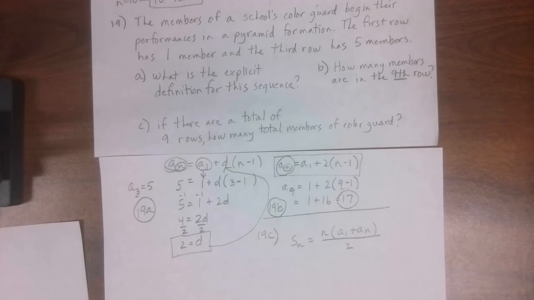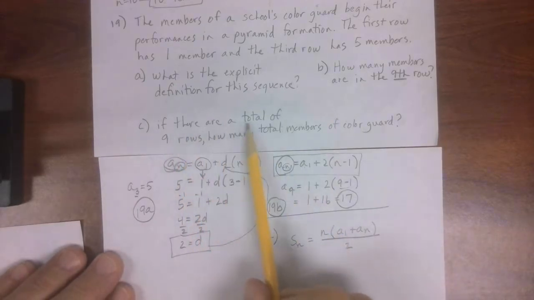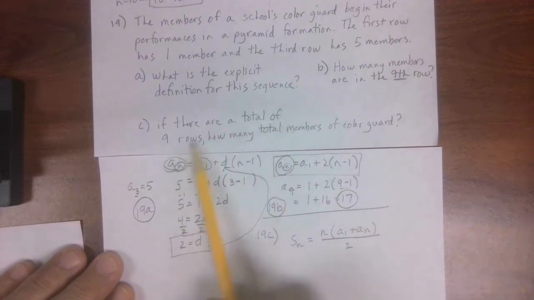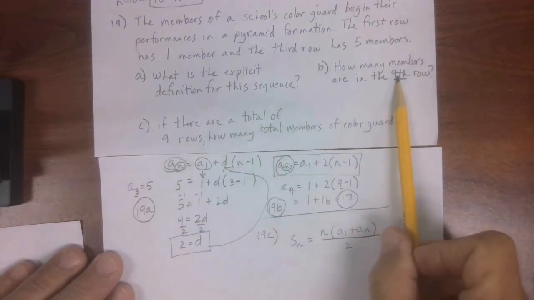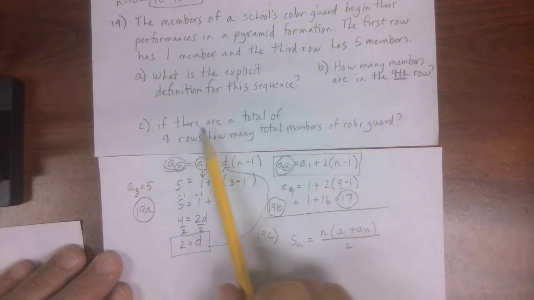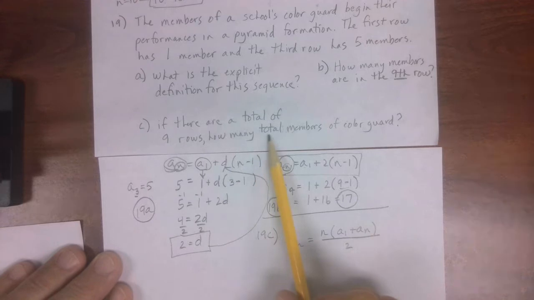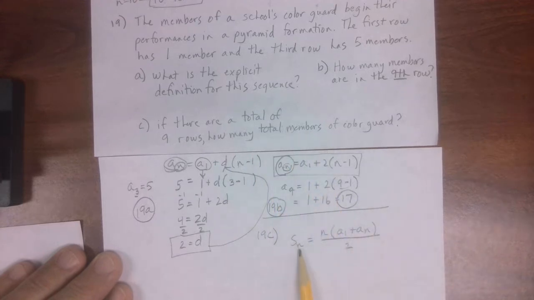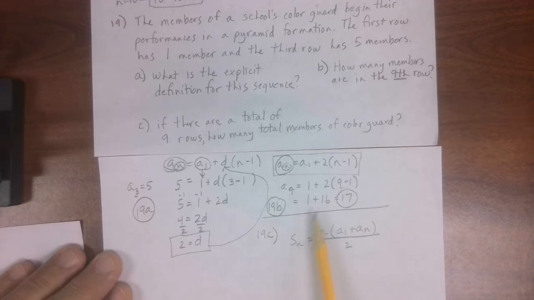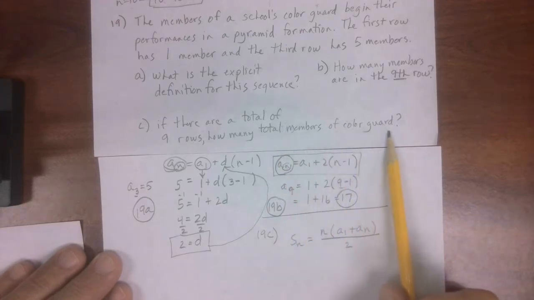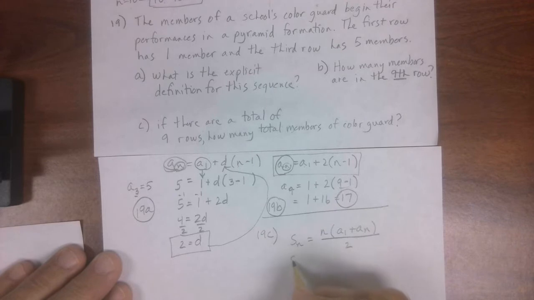All right, number 19C, trying to squeeze this in for us. It says if there are a total of 9 rows, so notice in letter problem B, we're talking about the 9th row, which is a little boost for this problem. If there are a total of 9 rows, how many total members? That's why we're going to use this formula, the total sum of the entire situation. Total members of the color guard. So we know there are 9 rows. So that's going to tell us to let this be 9.